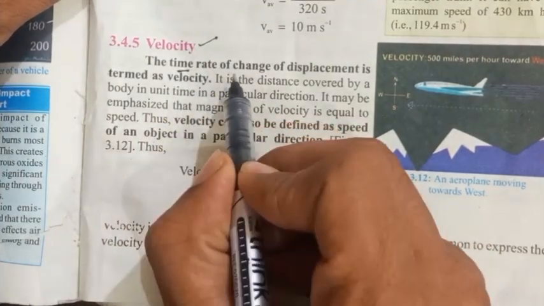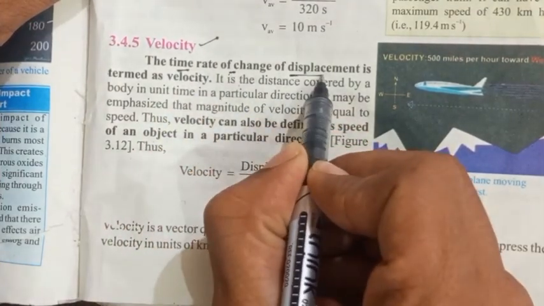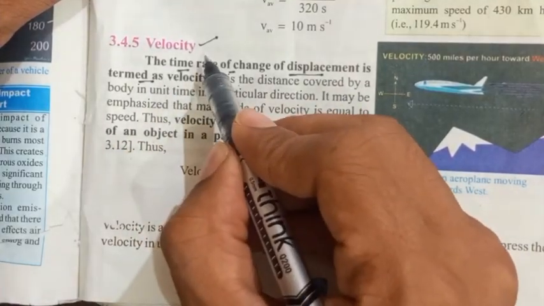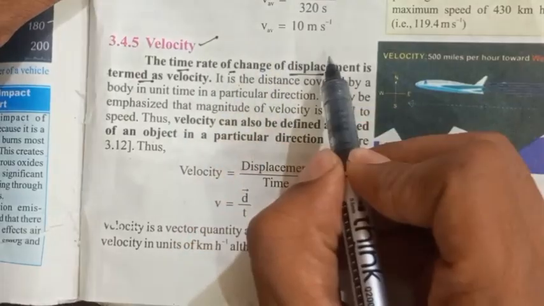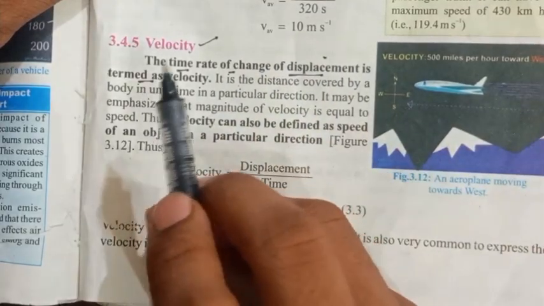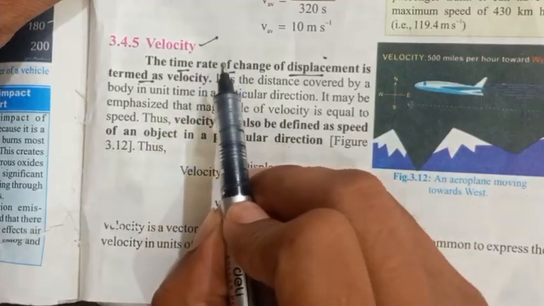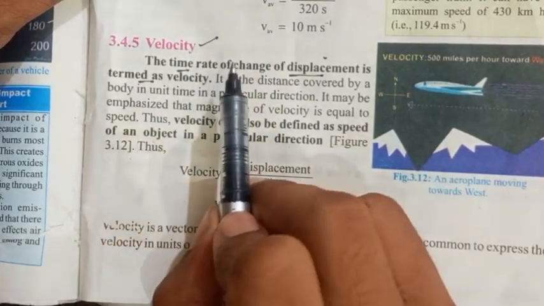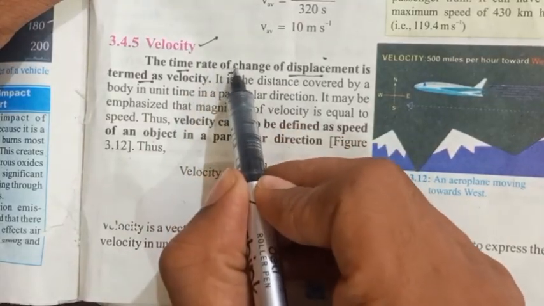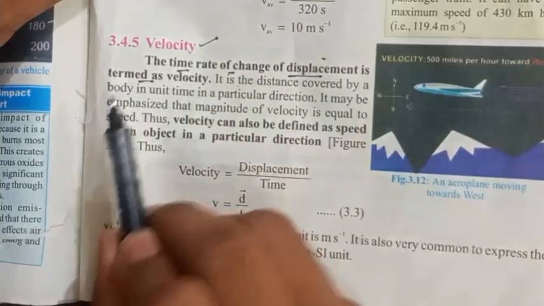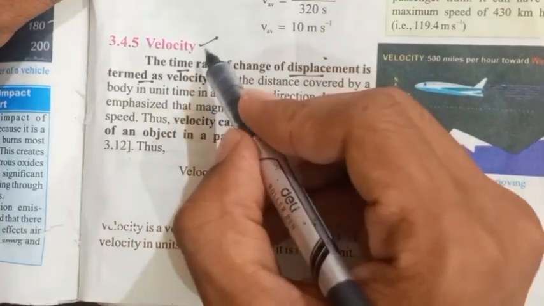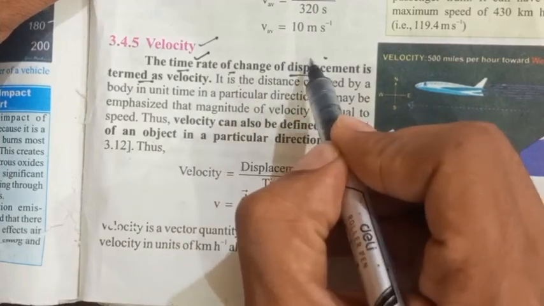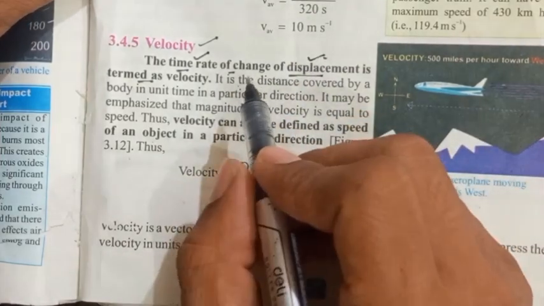The time rate of change of displacement is termed as velocity. Means in how much time, how much displacement is covered. This is called velocity, or you can say rate of change of displacement is called velocity. The time rate of change of displacement is termed as velocity, and this means how much displacement is covered in a given time.